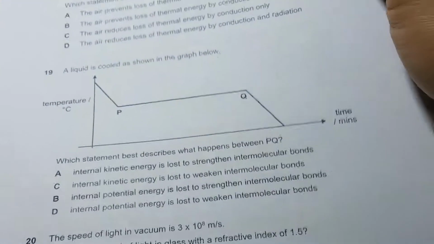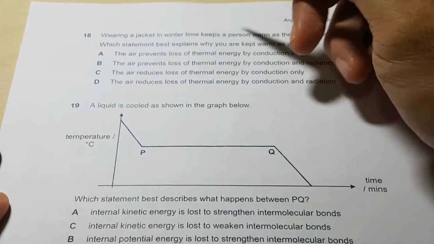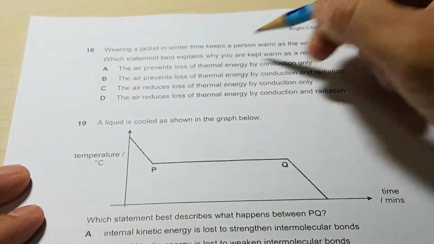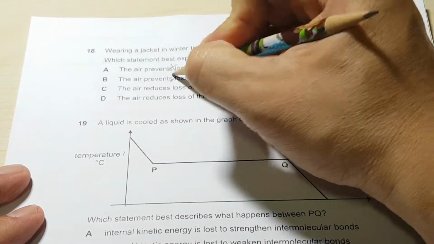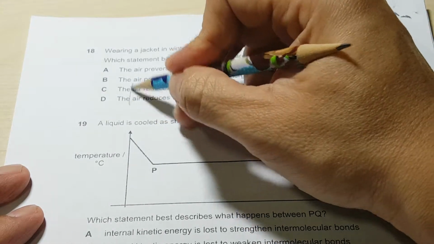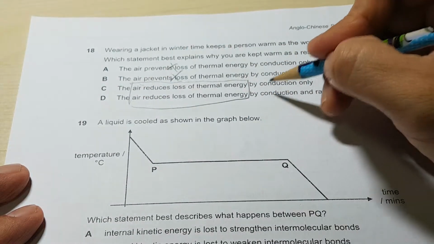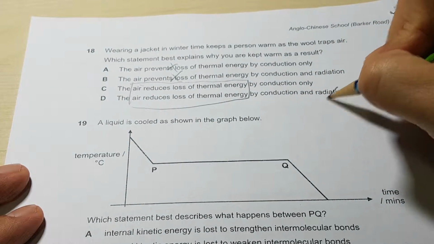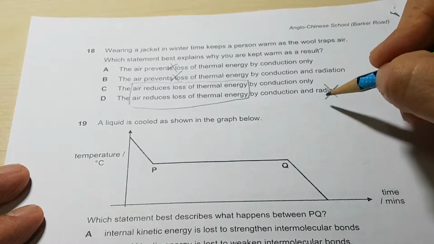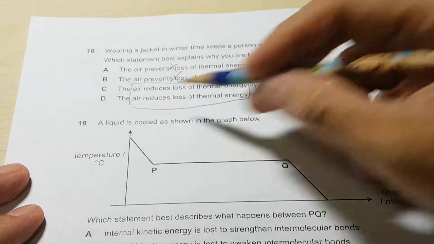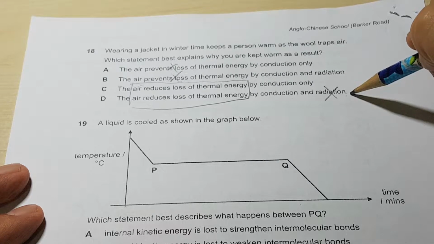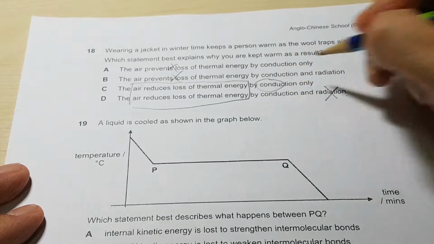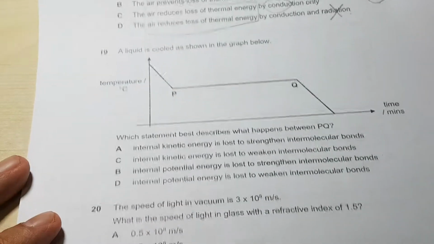Okay. All right. Last three questions. Okay. Wearing a jacket in winter keeps a person warm. Which statement describes why you are kept warm as a result? Okay. Air cannot prevent loss. Air only reduces loss of thermal energy by what? Conduction or conduction and radiation. So cannot be radiation because radiation is only affected by what? Nothing to do with air. It's only affected by, remember, texture, the color, what else? Surface, the area exposed as well as the actual temperature, right? So must be C.